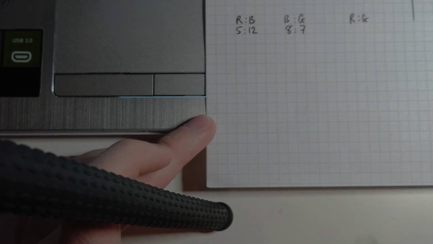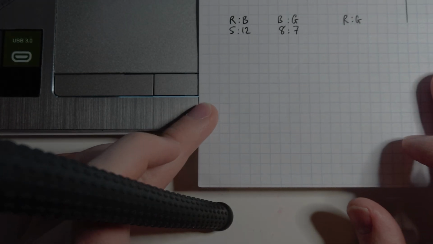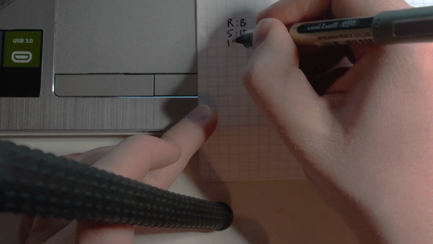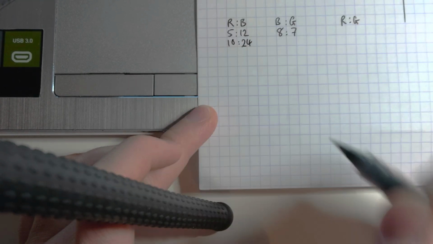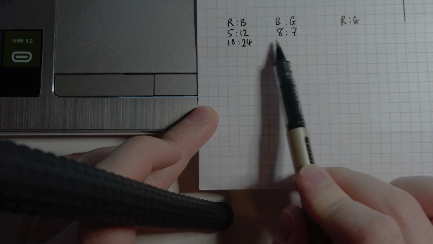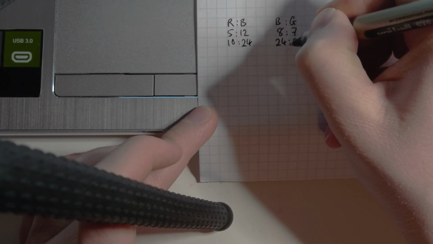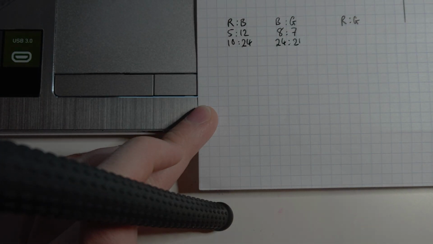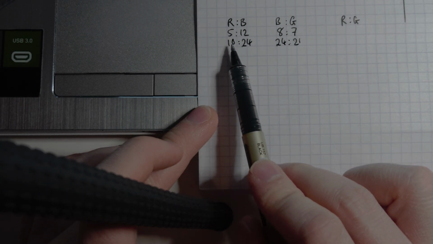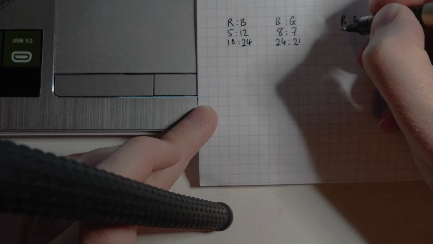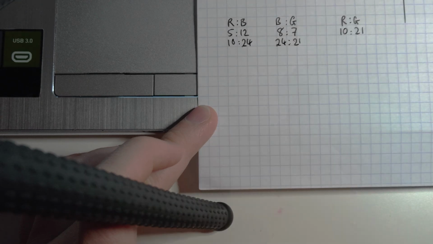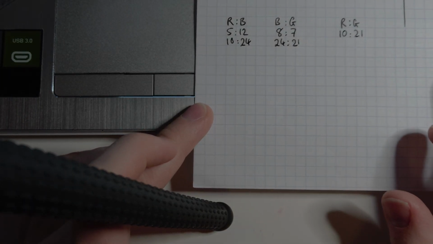Okay, 24 is the lowest common multiple, so we could use that. So 24, I'll double this one to get it to be 24. And I will multiply this one by 3. And now I can directly compare red to green. That is 10 parts to 21 parts. And that doesn't simplify anymore, so that's completely finished.